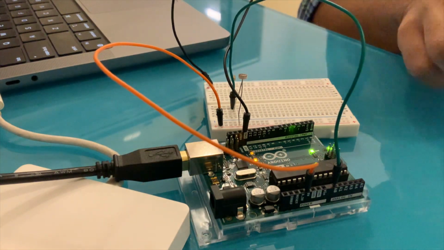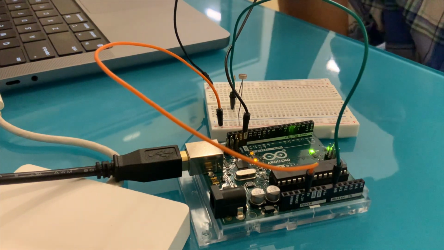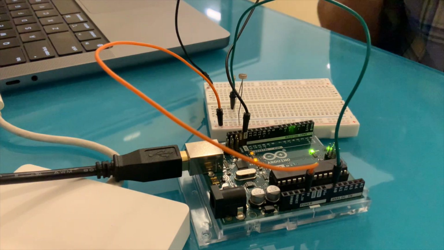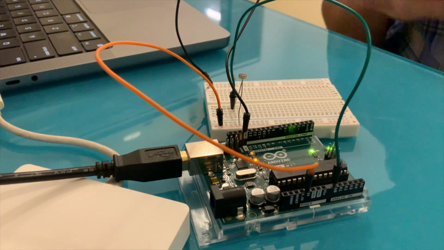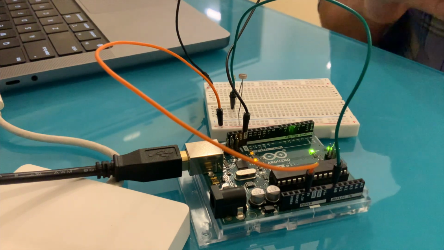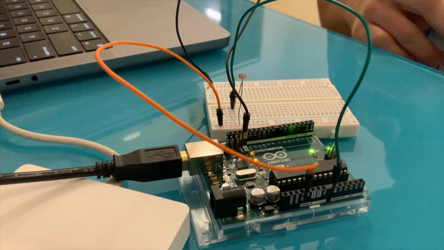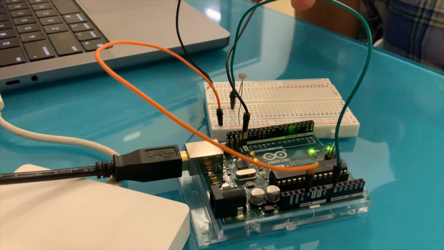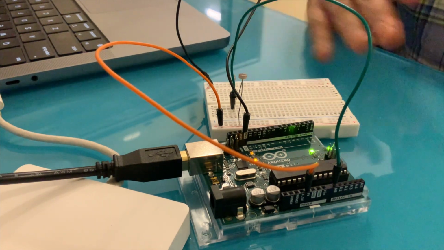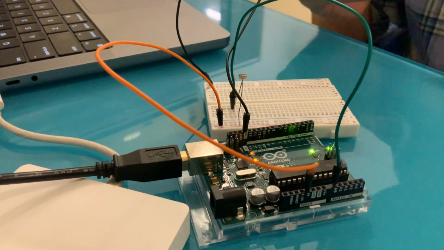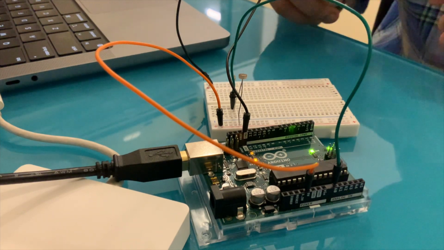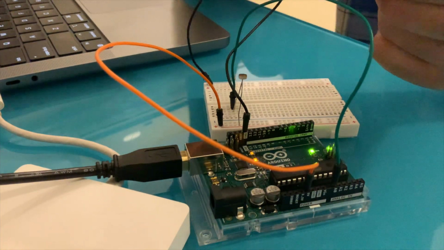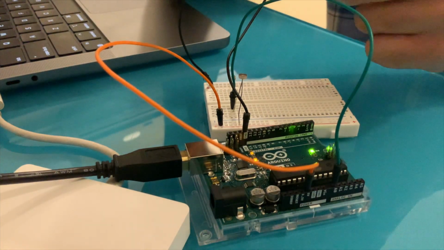Hopefully you didn't dismantle your circuit, but if you did, now would be a good time to build it again if you remember how, or go back to the previous video and see how you built it there. From this point on, I'm going to assume that you have the circuit from the previous video set up on your breadboard. The rest of what we have to do is fairly straightforward. We're going to connect this buzzer over here, and buzzers, like LEDs, have polarity.